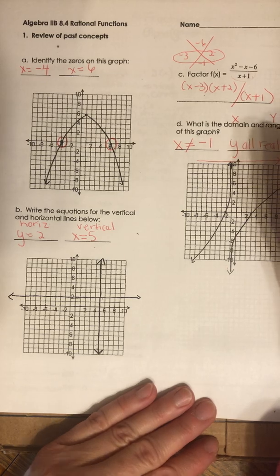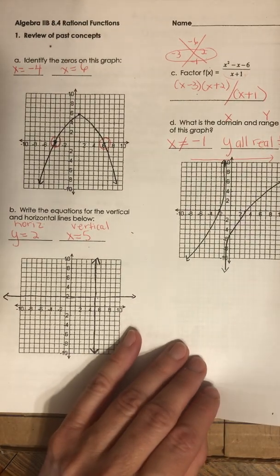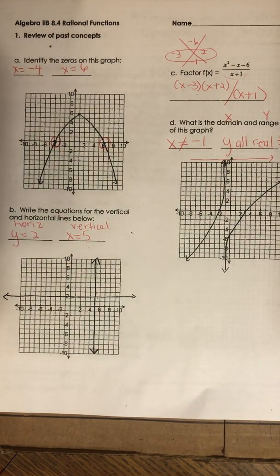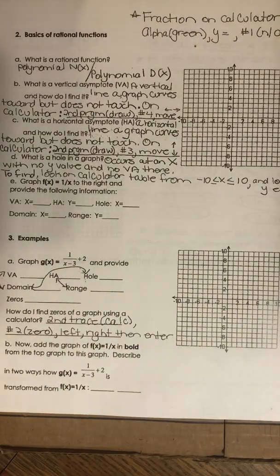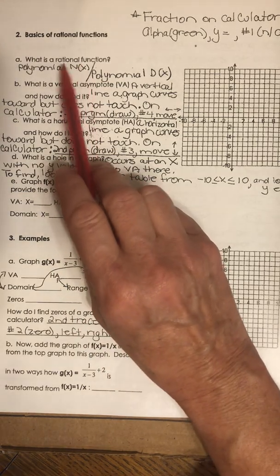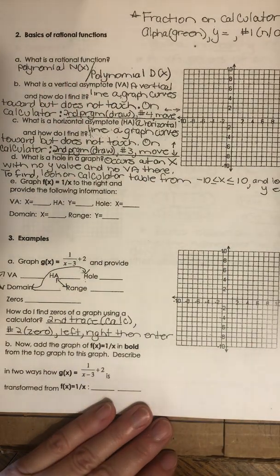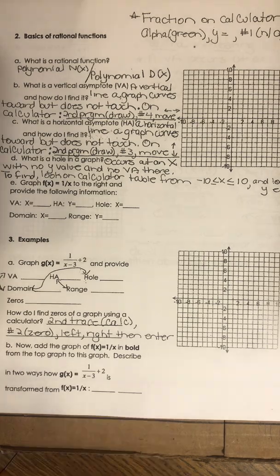So just some ideas from before. Let's take a look at the next page. And this is basics of rational functions. What is a rational function? It has a polynomial in the numerator and the denominator.